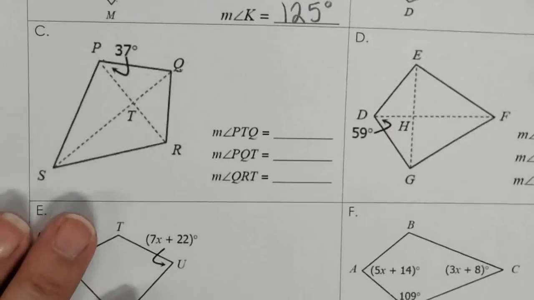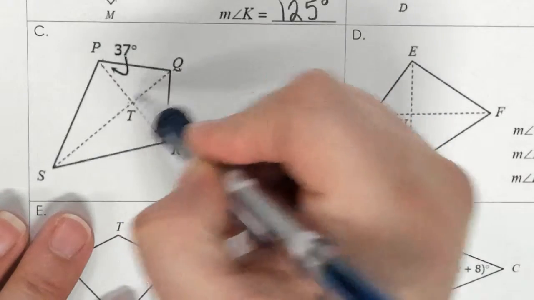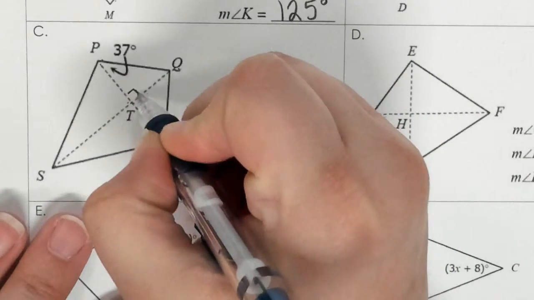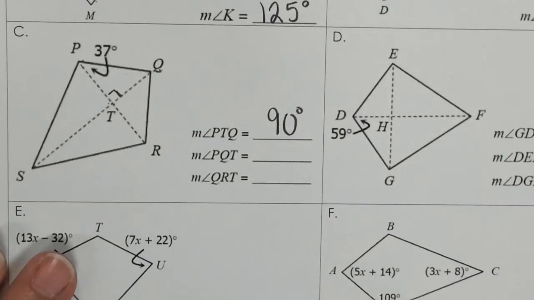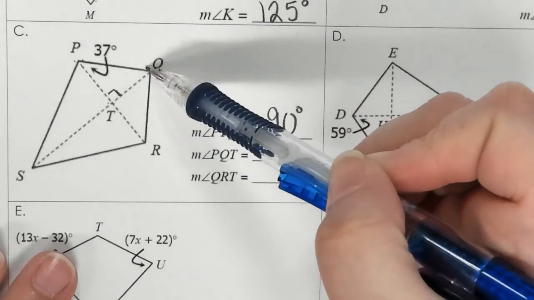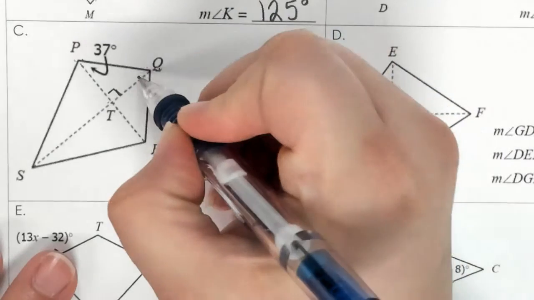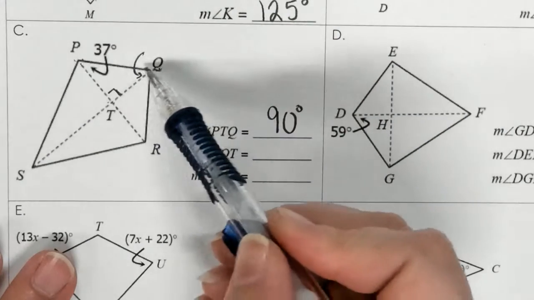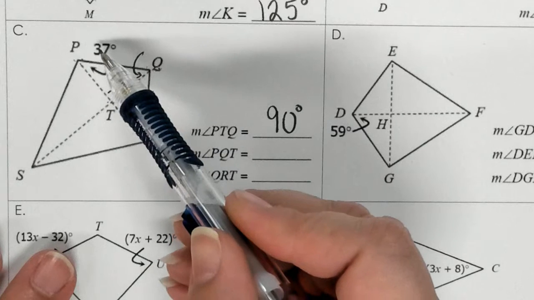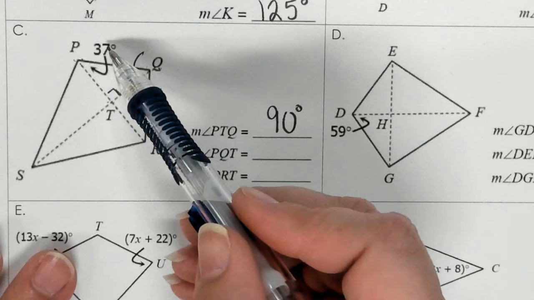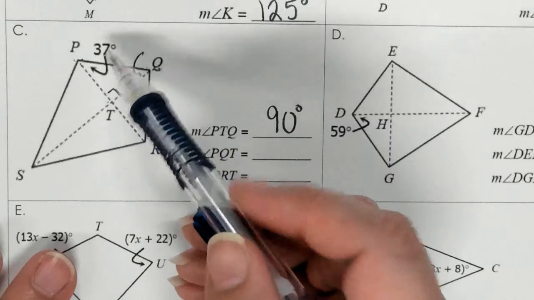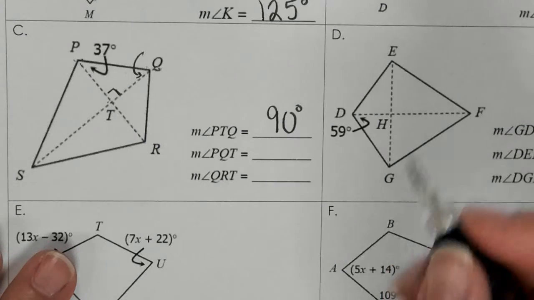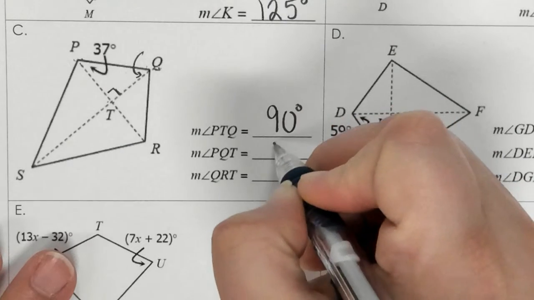So I know that PTQ is 90 degrees. Angle PQT. So I need this angle right here. Well, I have a triangle right here. So 90 plus 37, and if I subtract 90 plus 37 from 180, I would receive 53 degrees.